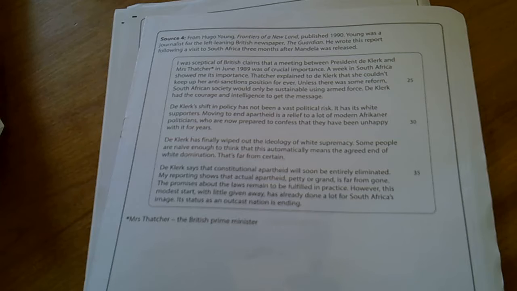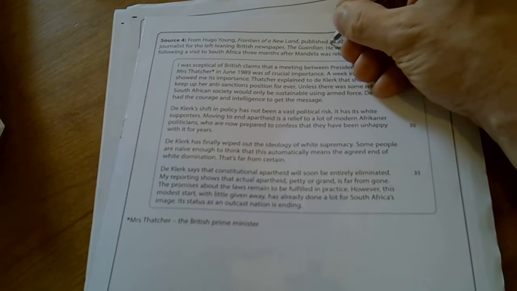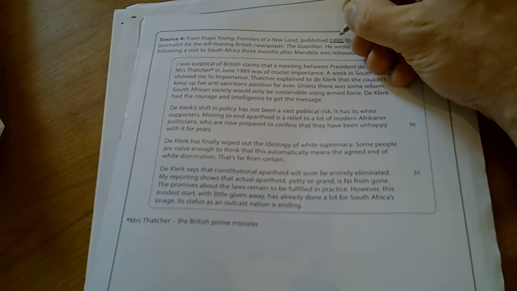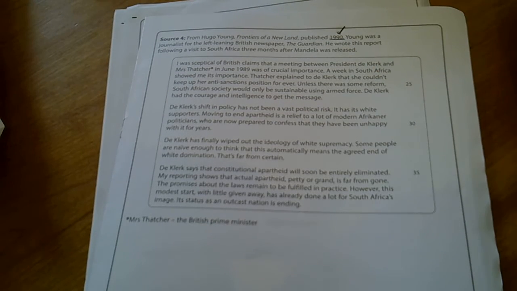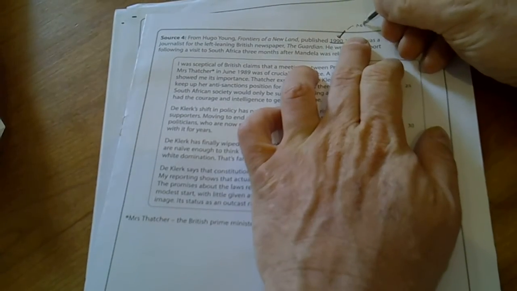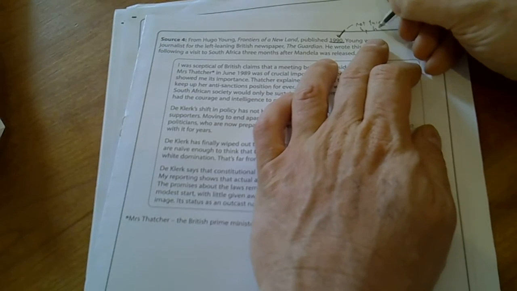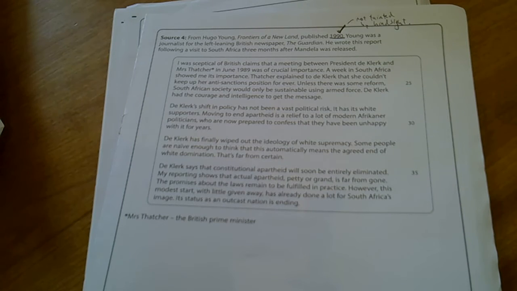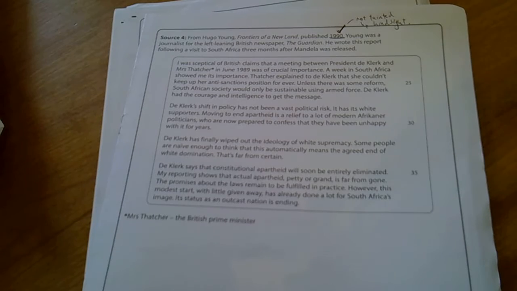Okay, source 4, from Hugo Young, Frontiers of a New Land, published 1990. So again, it's from the date that we're looking at, so that makes it useful. He's directly recounting events at the time in this case. He's actually writing at the time, so it's not tainted by hindsight. He's writing what he saw at the time that we're talking about. So unlike de Klerk, writing in 1998, Hugo Young doesn't know that these reforms are going to end apartheid. He doesn't know that.